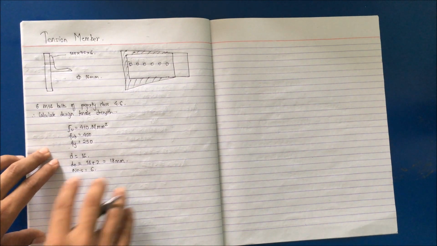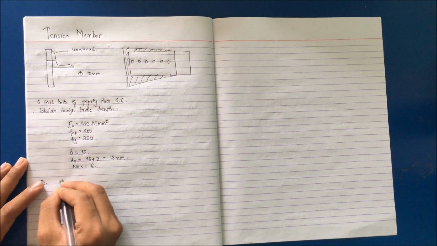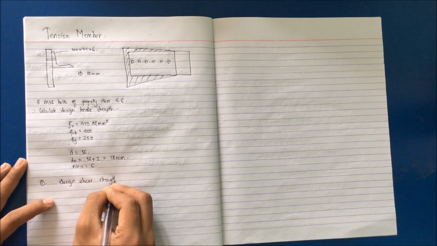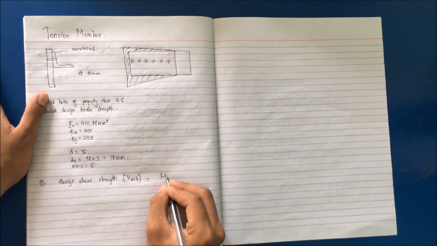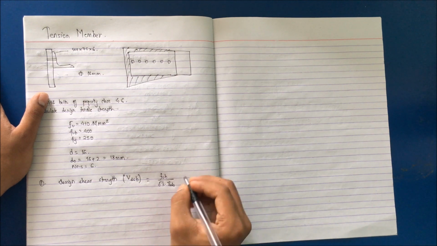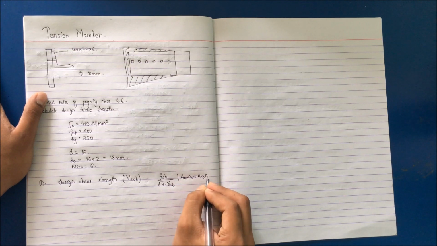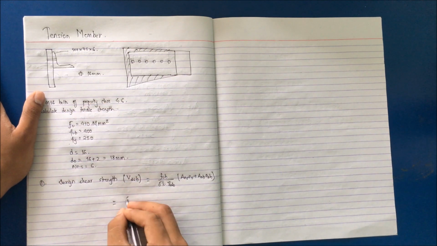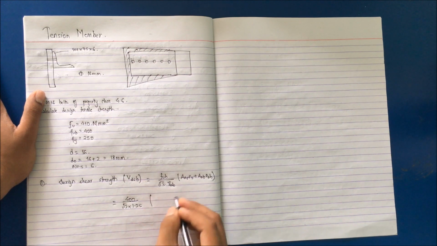Now with this data I will start with design shear strength. Okay, design shear strength, which we know from the bolted connection also. Design shear strength VDSB is equal to FUB under root 3 gamma MB into (ANS NS plus ANB NB). Okay, so FUB is equal to 400 under root 3, 1.25, this gamma MB for bolt.